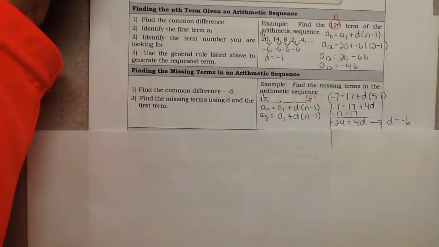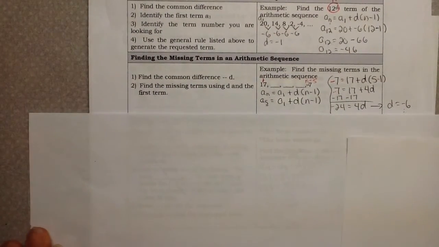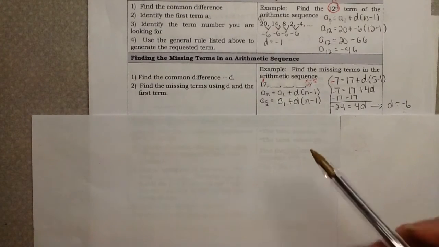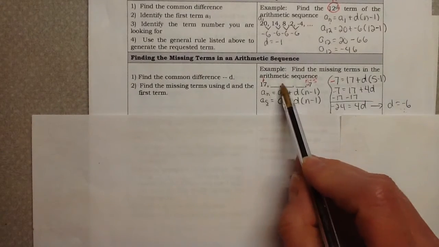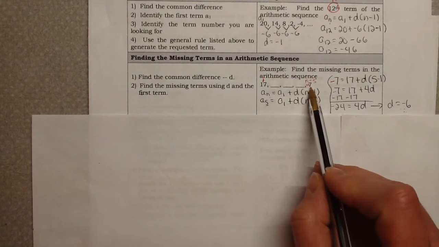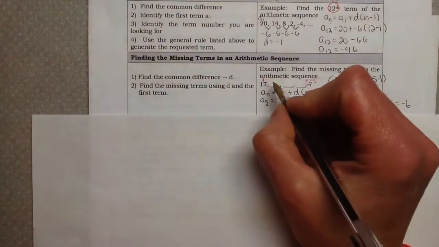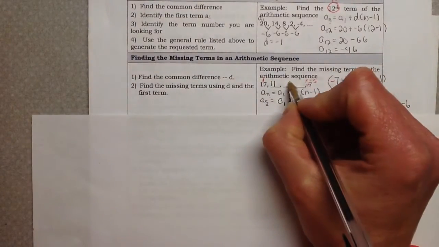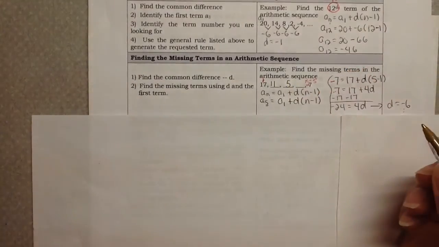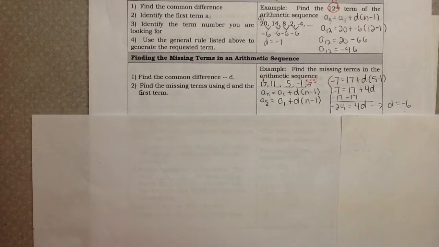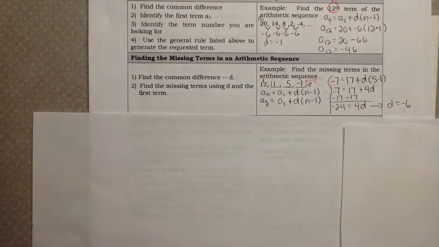All right, how does that help us? We can then go back up here, and the difference between each term is -6, and you can go from right to left, or from left to right. So 17 minus 6 is going to be 11. If we subtract 6 again, we get 5. Subtract 6 again, we get -1. Subtract 6 again, we get -7. So now we have the missing terms filled in.